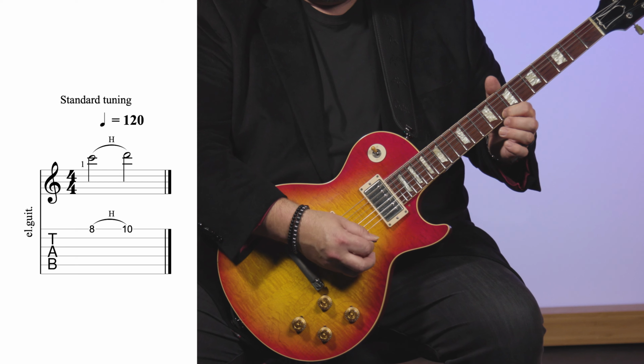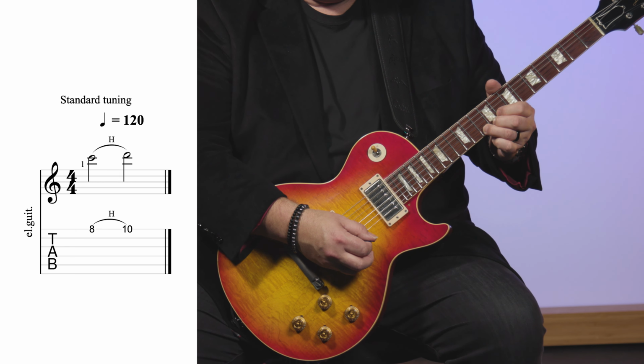An arc connecting 2 numbers on the same string indicates a hammer-on or pull-off. Here we're hammering on from the 8th fret on the 1st string to the 10th fret on the 1st string. A curved arrow is often used to indicate string bending, a wavy line indicates vibrato, a T above a note might indicate tapping with a picking hand finger, and so on. There are many potential articulations and performance directions that can be added to tab.